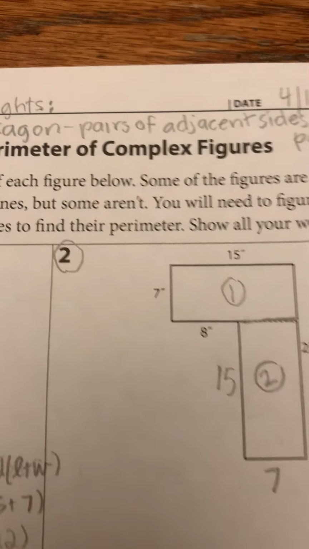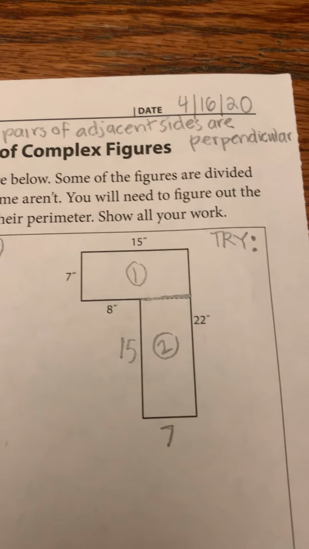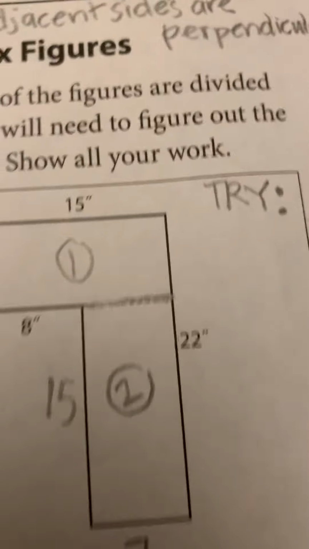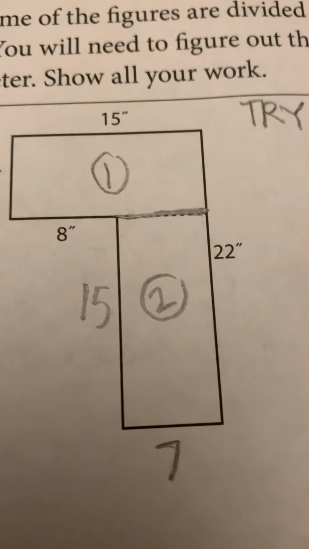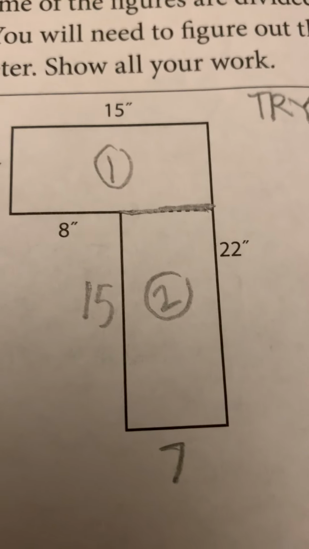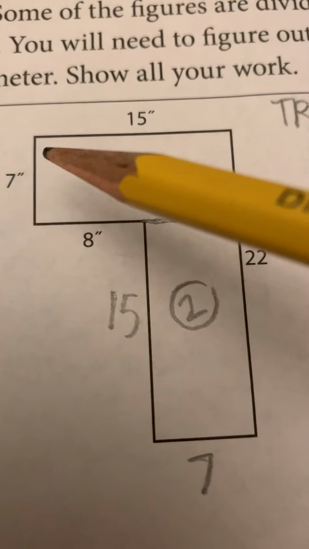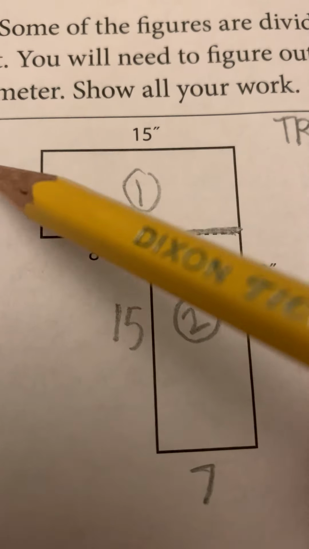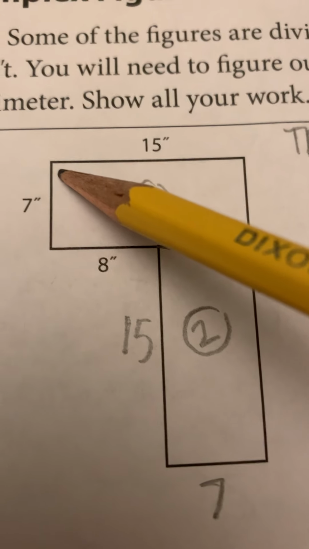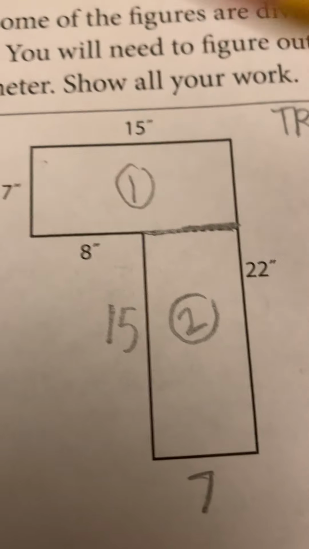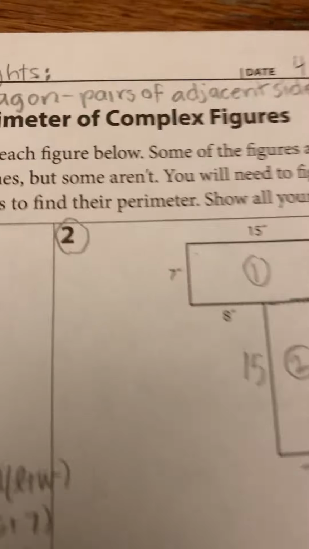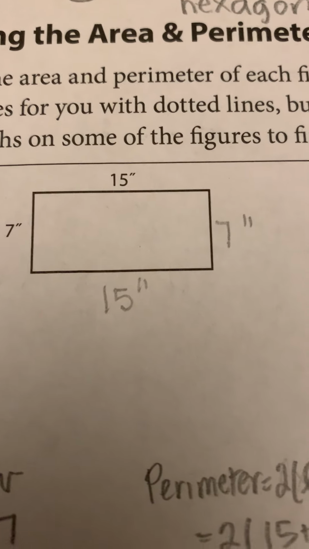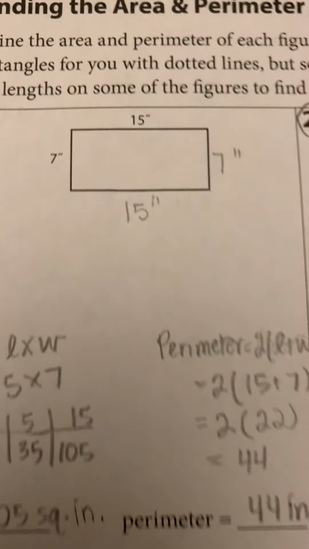Hexarites is a hexagon that has pairs of adjacent sides that are perpendicular, which means that something like this is a hexarite, because when this side goes with this side, this is perpendicular, forming right angles. So what we're going to do today is I'm going to go over how to find area and perimeter on some problems, and then I'm going to give you two problems to try by yourself.